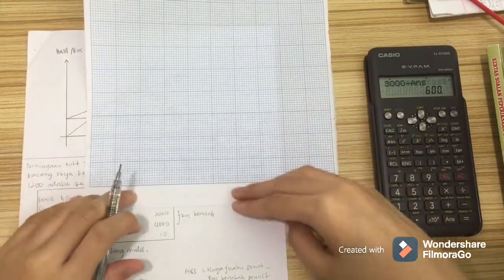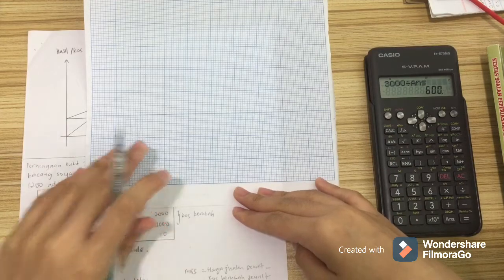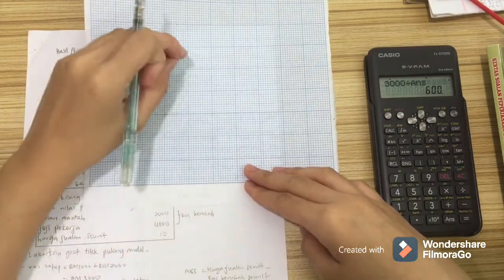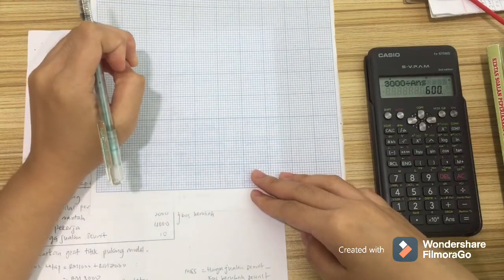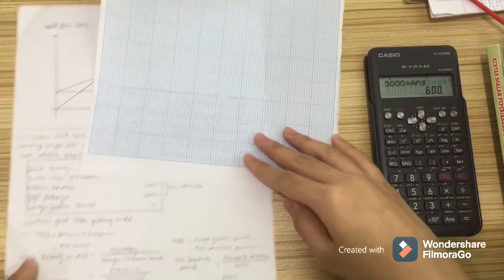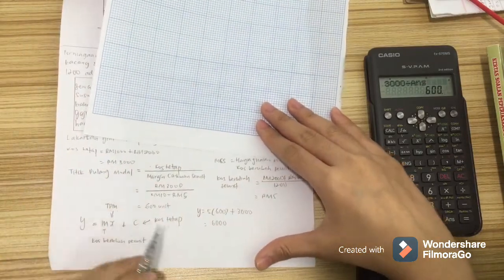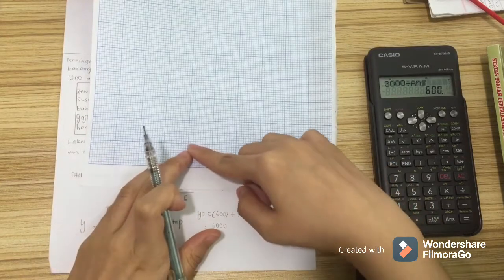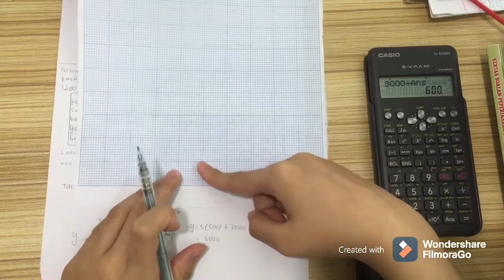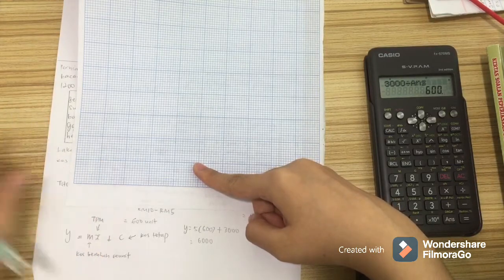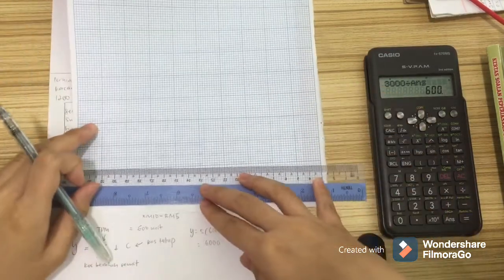So you must design a scale such that your TPM is somewhat in the middle of your graph. It somewhat looks like it's in the middle of the graph. In this case, our x coordinate is 600 units, so 600 should be around here, right? So you try and error. Let's draw the x and y axis first.